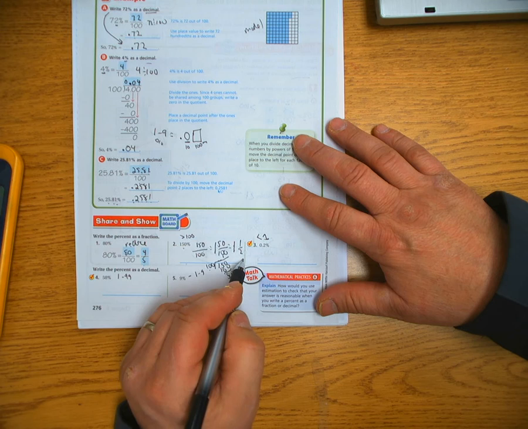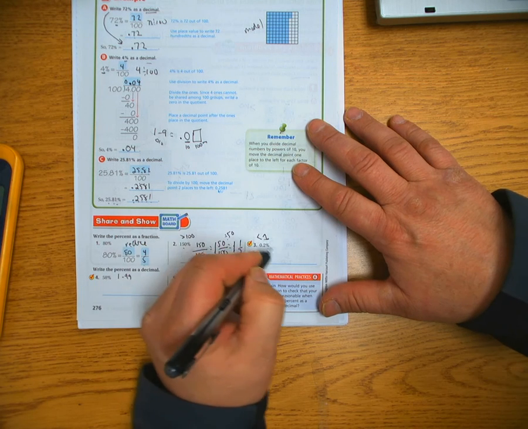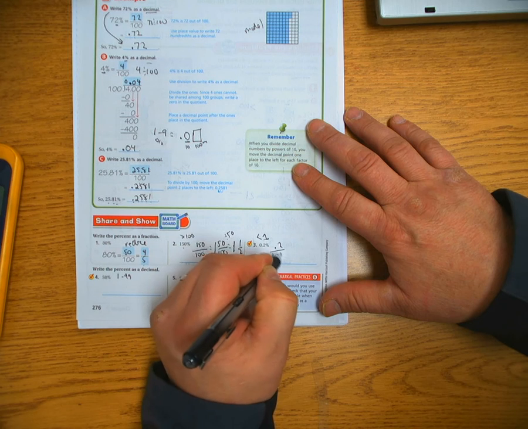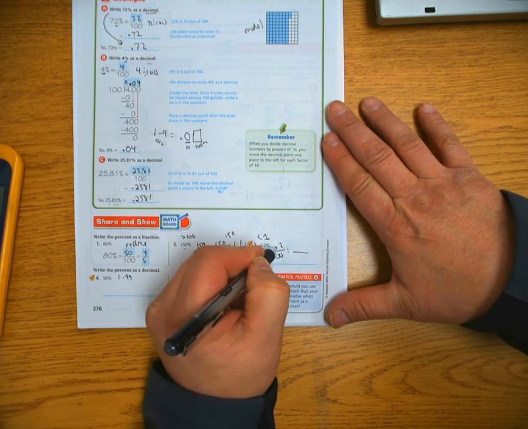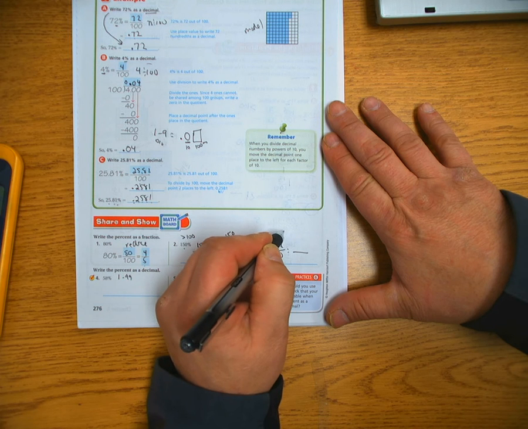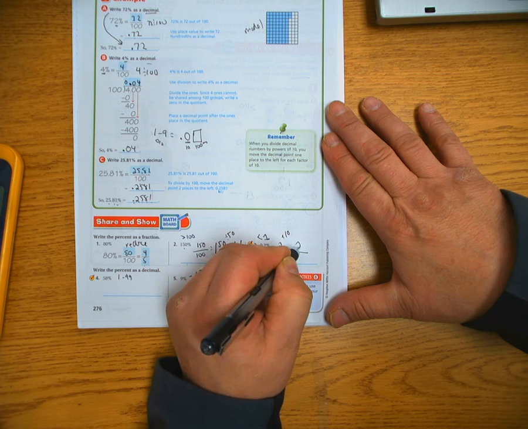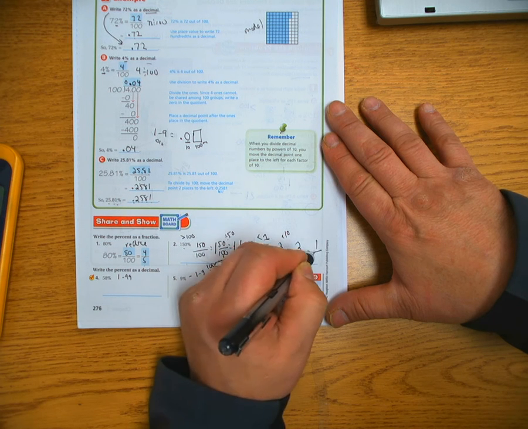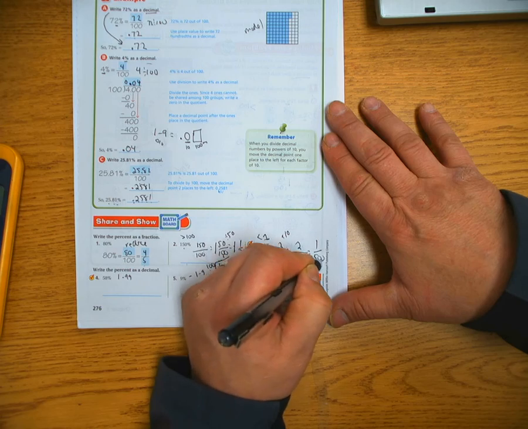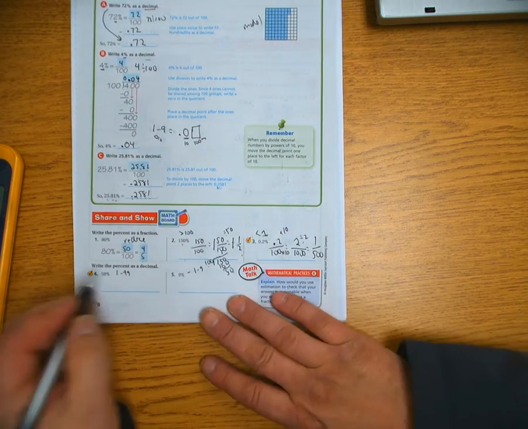You have to do 1 and 1/2. Reduce it by 50. Less than 1%. So you've got 0.2 over 100. Can't have a decimal in the numerator like that. Times it by 10. That makes that 1,000. Reduce it, 1 over 500. You have to reduce dividing by 2.